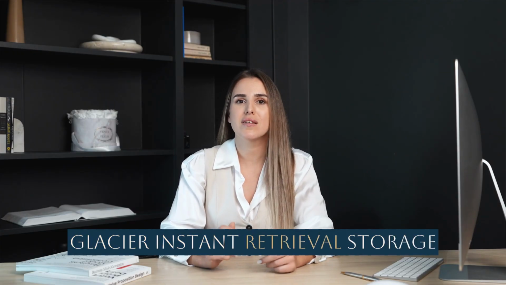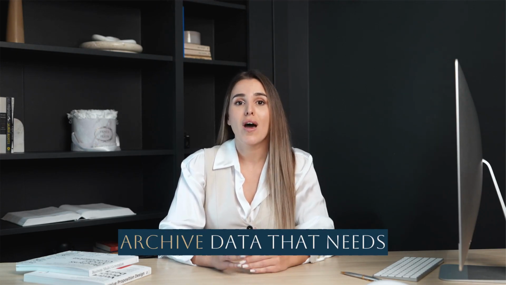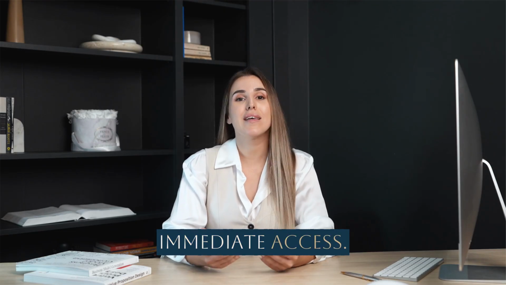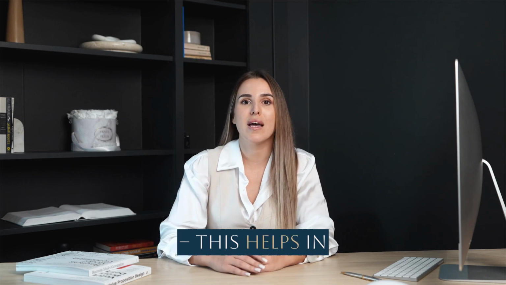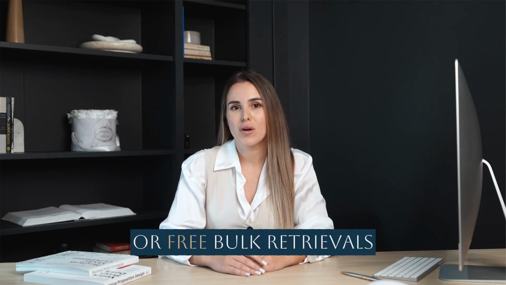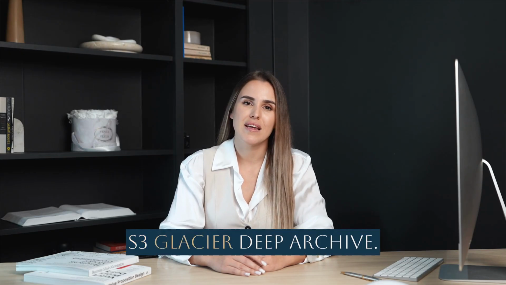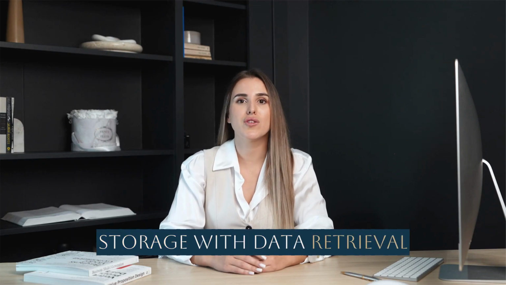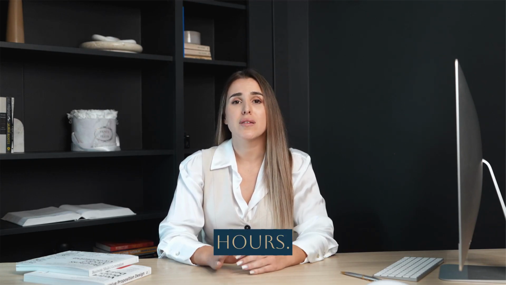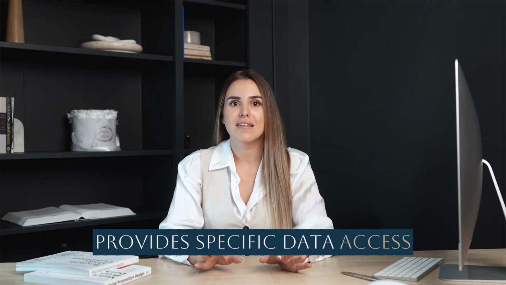S3 Glacier Instant Retrieval storage class delivers the lowest cost storage with millisecond retrieval. It is designed for archive data that needs immediate access. S3 Glacier Flexible Retrieval helps in retrieving data in minutes, or free bulk retrievals in 5 to 12 hours. S3 Glacier Deep Archive is the lowest cost storage with data retrieval from 12 to 48 hours. Each S3 storage class provides a specific data access level.